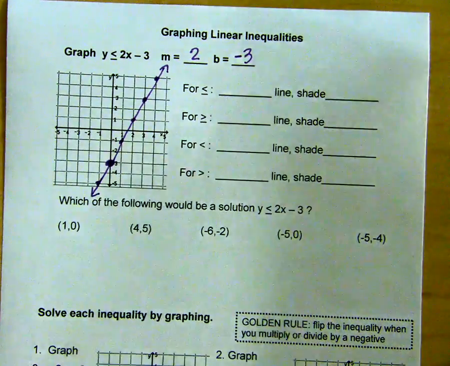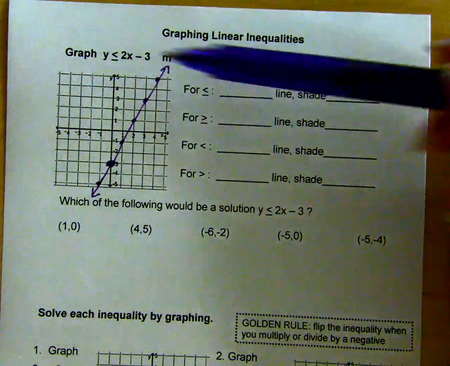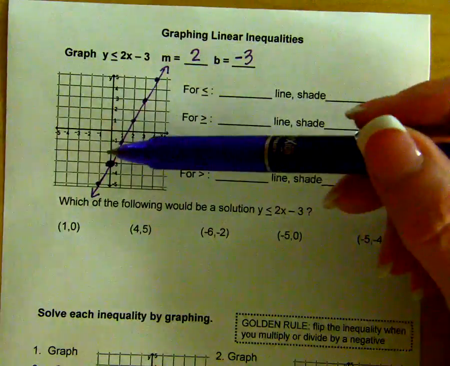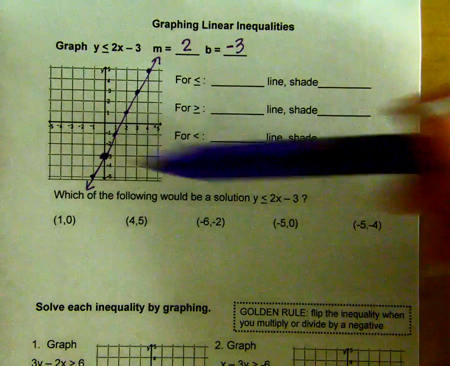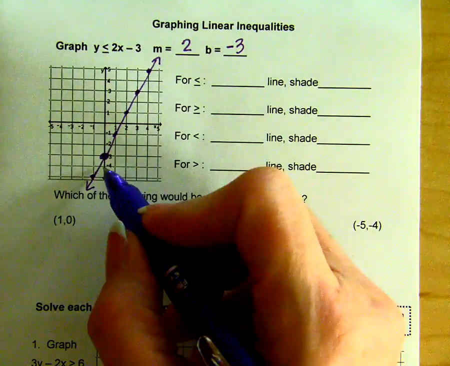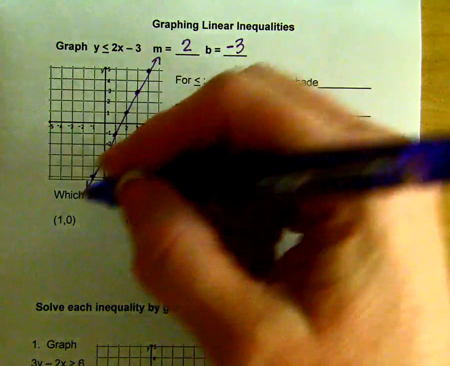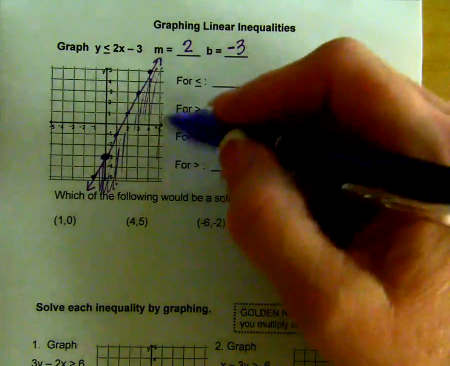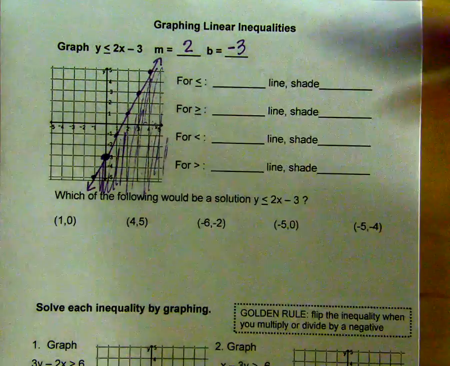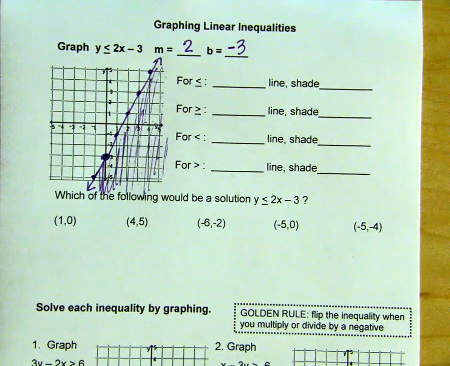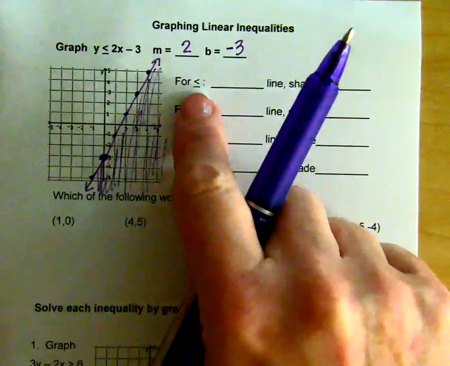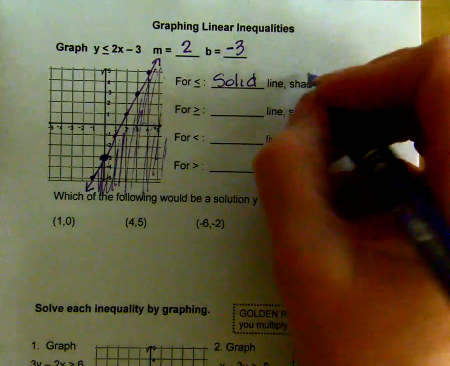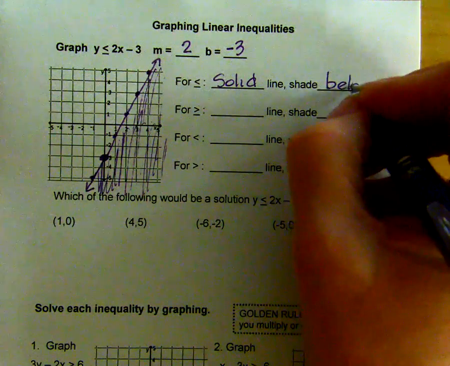Then I have to decide how to shade, and basically what I want to know is where is y less than or equal to the intercept. So where is y less than or equal to -3? That is things like -4, -5, and so on. So what we would graph then, or what we would shade, is all this area below that line. So for less than or equal to, you're going to have a solid line, and you're going to shade below.